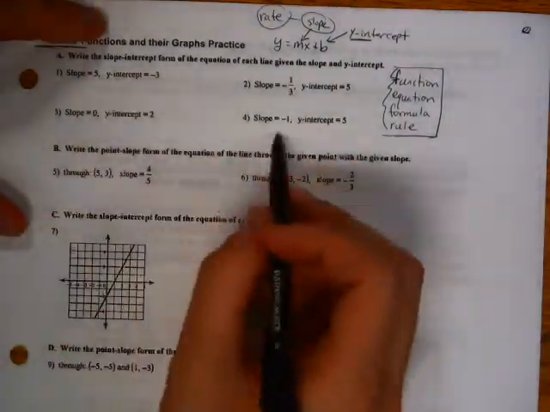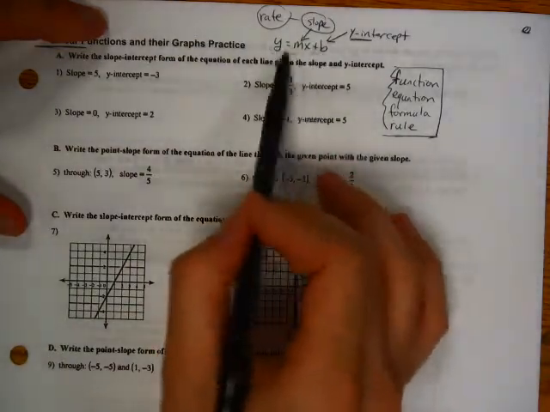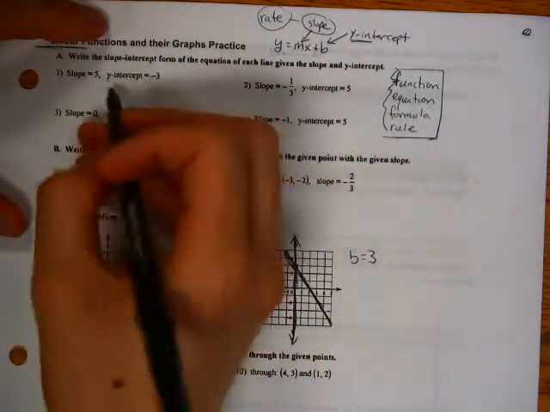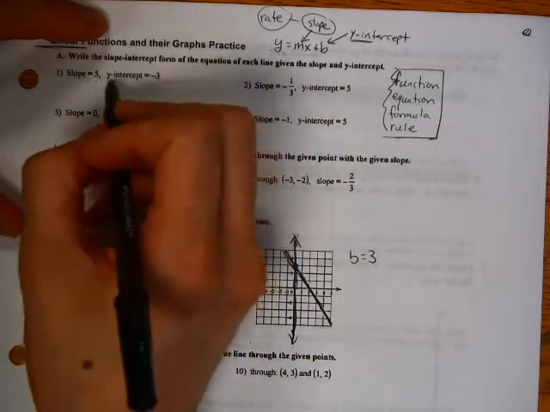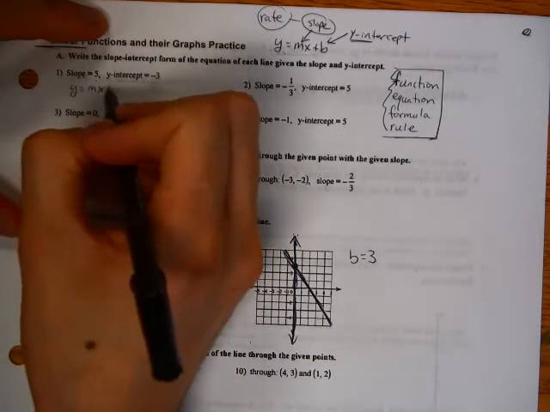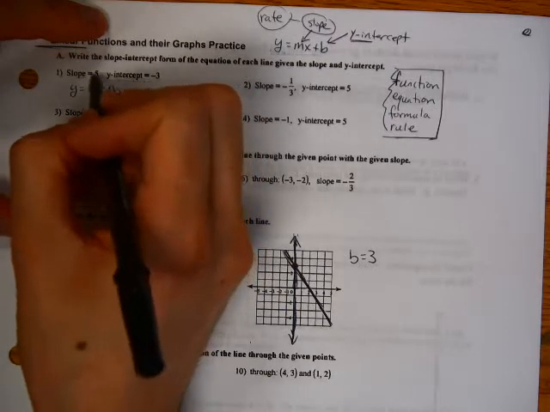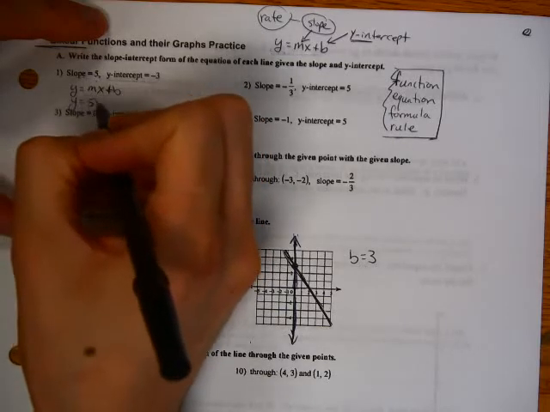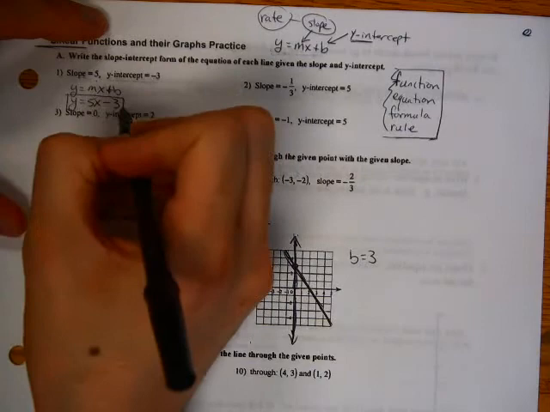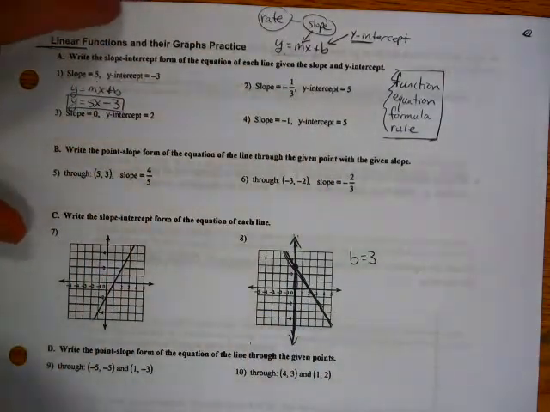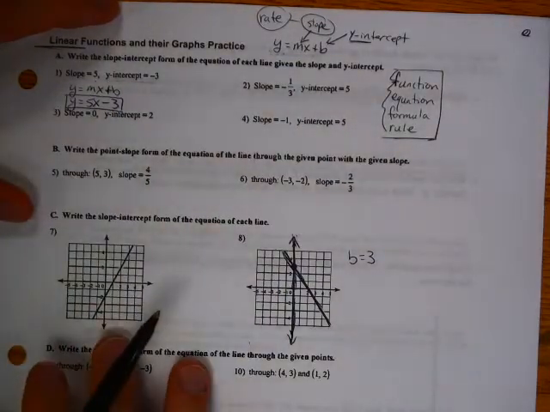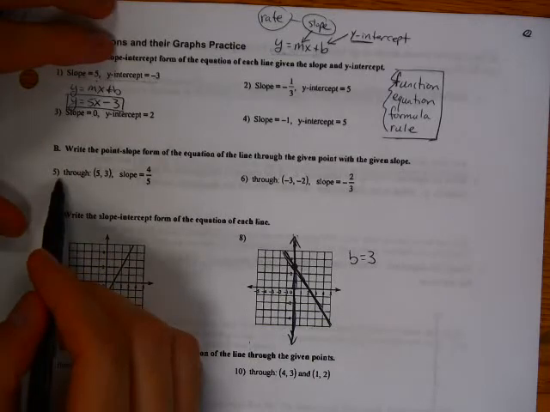Well, our goal for each of these problems is to write a linear equation for each of them. These ones right here, 1 through 4, are nice and easy. It gives me what the slope is, it gives me what the y-intercept is, so all I got to do is substitute it in. Alright, y equals mx plus b. M is my slope, so that's 5, so y equals 5x. B is negative 3, so minus 3. Notice how that negative, just make sure it's a subtraction sign. That's all there is to it, and that's all there is to all 4 of these, so I'll leave you to that.